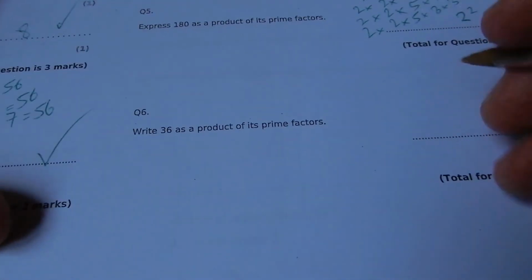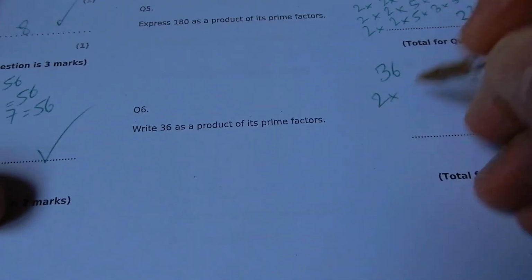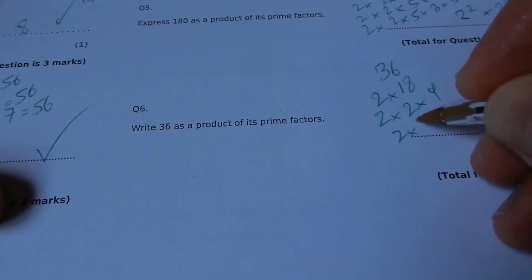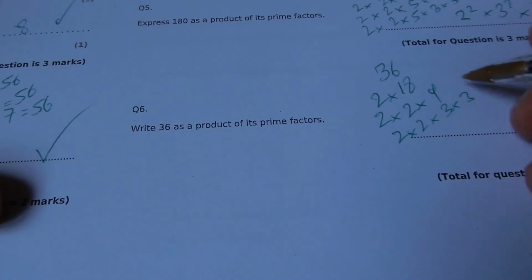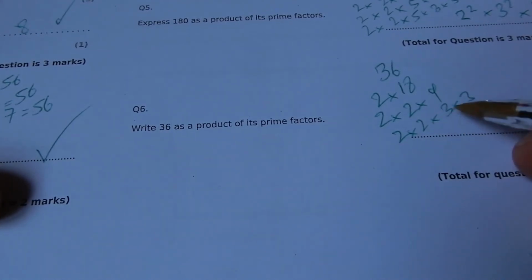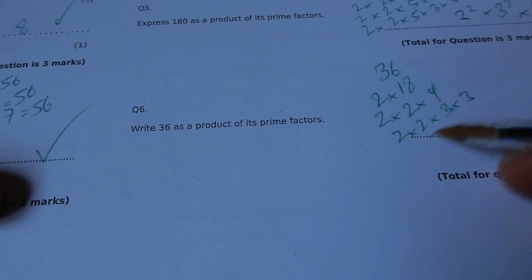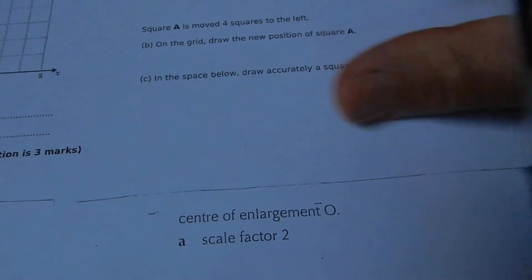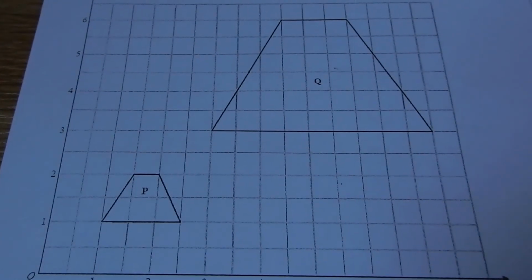Keep going, it's getting dark. Right, 36 as a product of prime factors. 2 times 18, 2 times 2 times 9, 2 times 2 times 3 times 3. That's 6 times 6, which is 36, yes. 2 squared times 3 squared. Okay, here we go. Go as fast as we can so we can time this before it gets dark outside, and I lose my light.